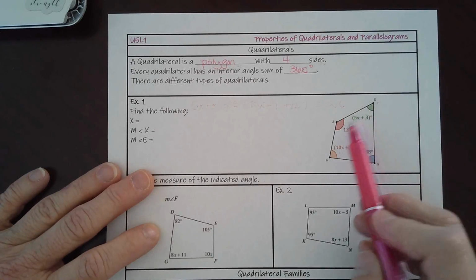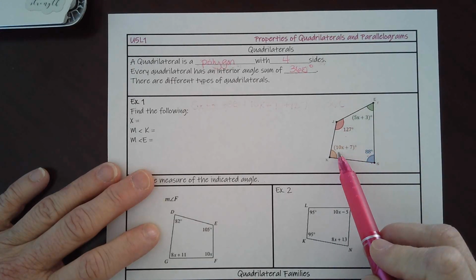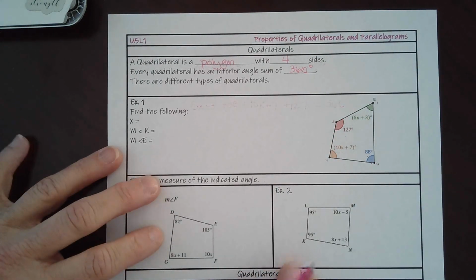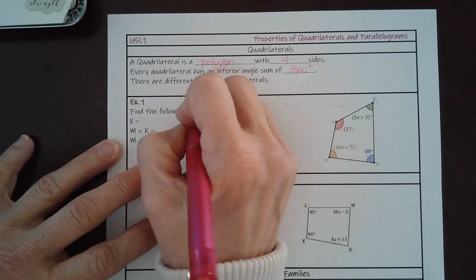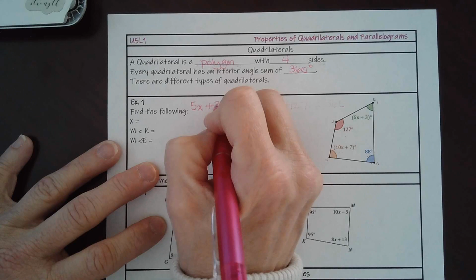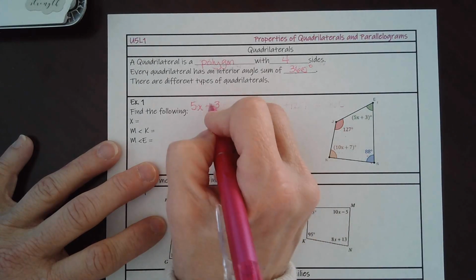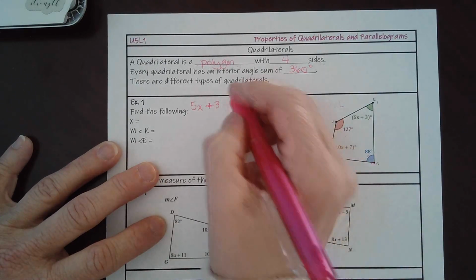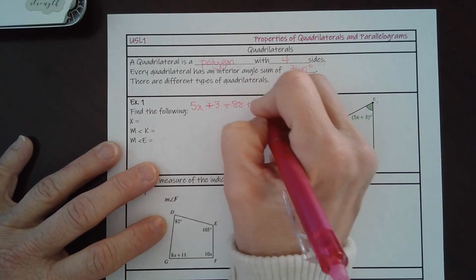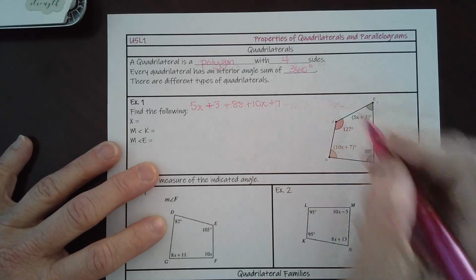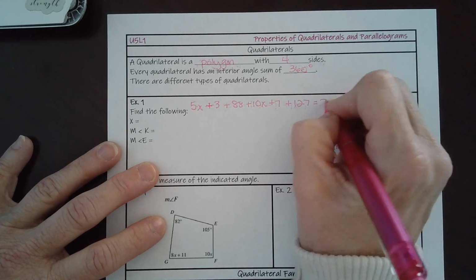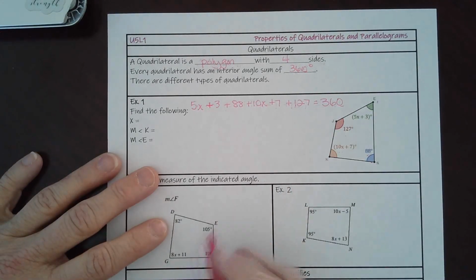Well, we have to remember that the 4 angles add up to be 360. So I'm going to start with angle E, and I'm going to create a little equation. 5x plus 3, plus the 88, I'm just going to go around the figure, plus 10x plus 7, and then finally plus 127, and all of that is going to equal 360.